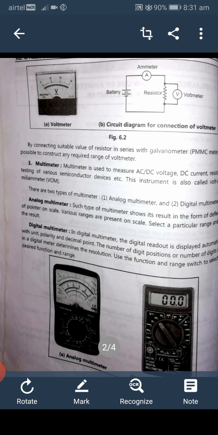The diagram of the voltmeter is shown in the above figure. The circuit diagram for connection of the voltmeter is also shown in the above figure. By connecting a suitable value of resistor in series with a galvanometer, PMMC, permanent magnet moving coil meter, it is possible to construct any required range of voltmeter.